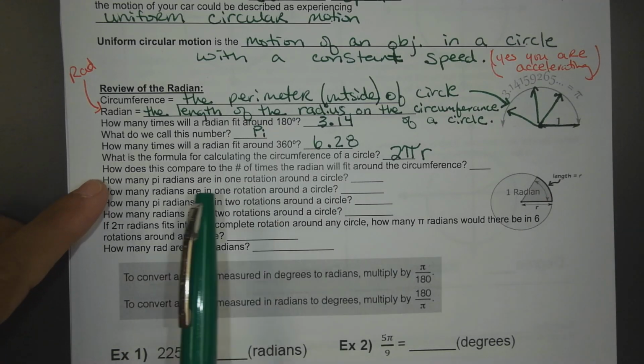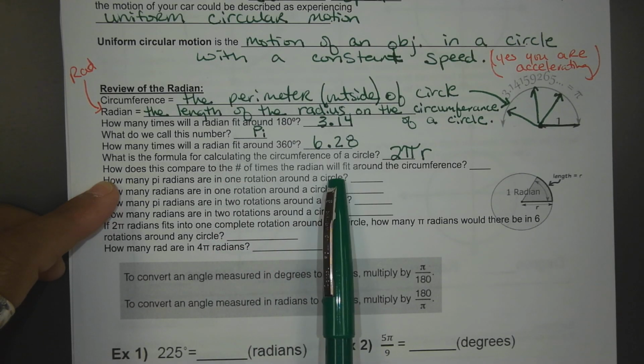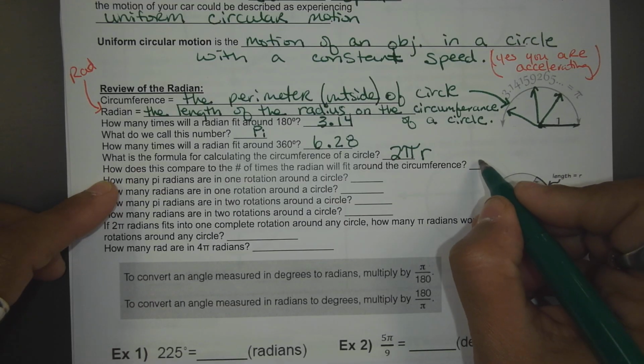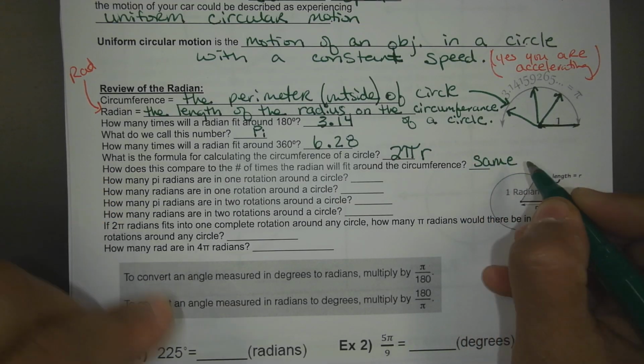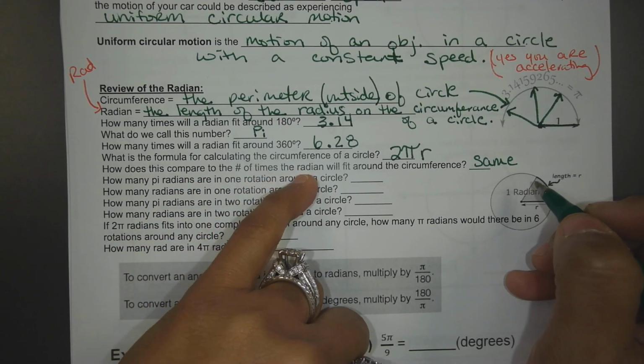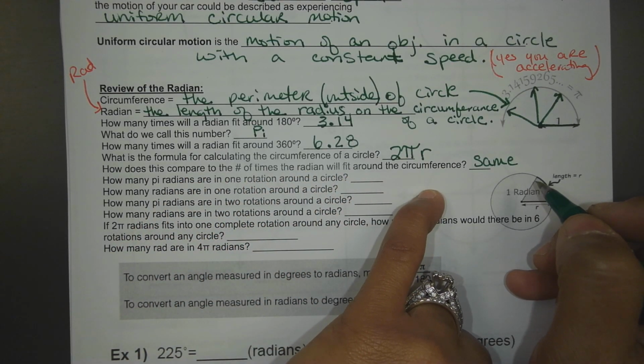It says here, how does this compare to the number of times the radian will fit around the circumference? It actually is the same. 2 pi r is the same thing as those radians or rads going around the circumference.